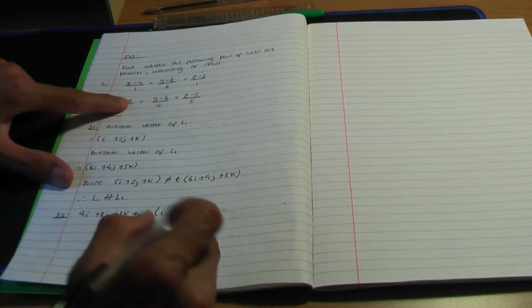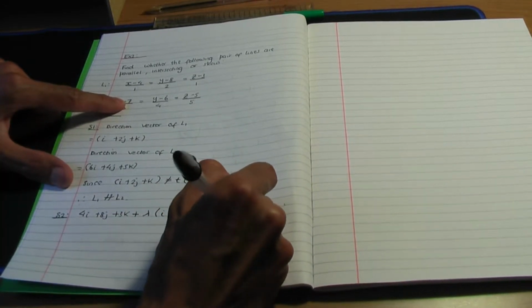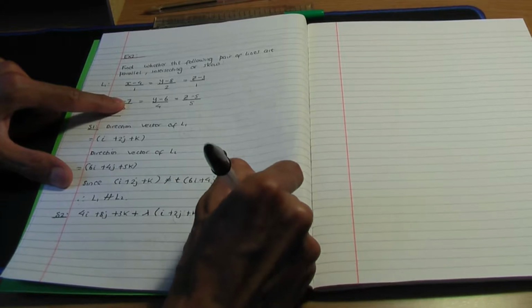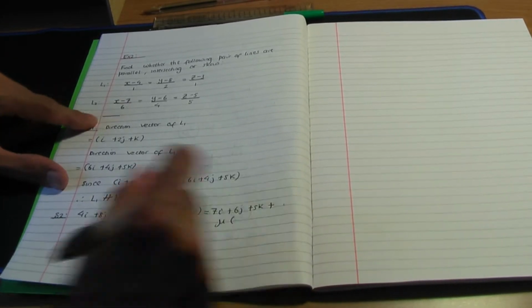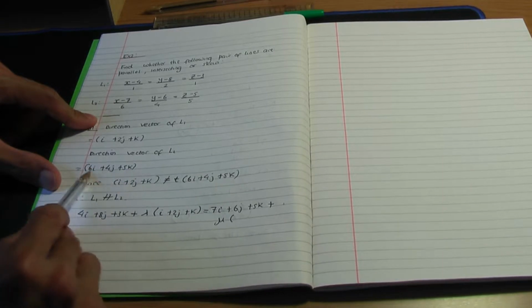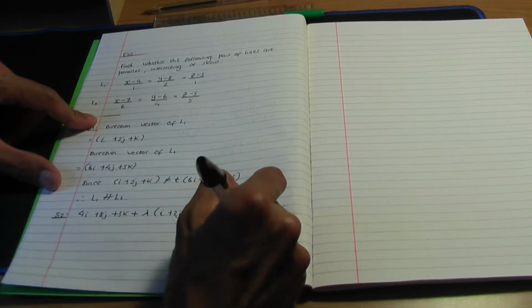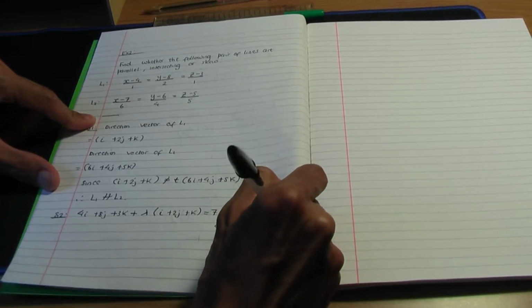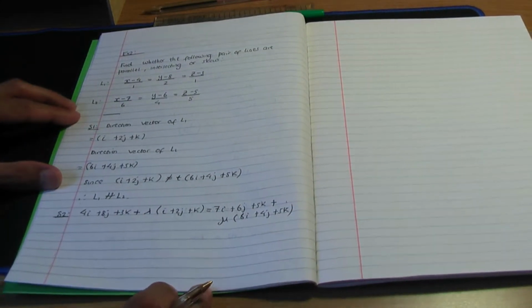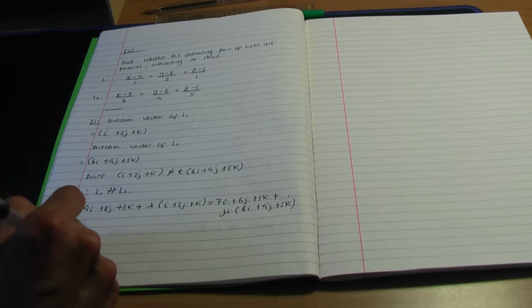The fixed point vector of L2 is 7i plus 6j plus 5k plus mu times the direction vector of L2 written earlier, that is 6i plus 4j plus 5k. So that is step number 2.